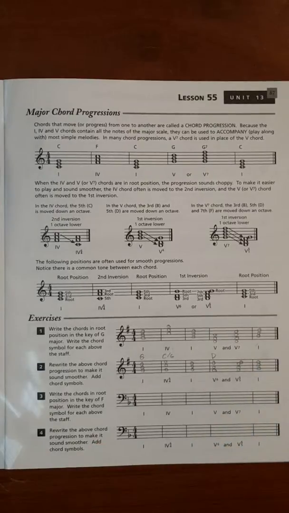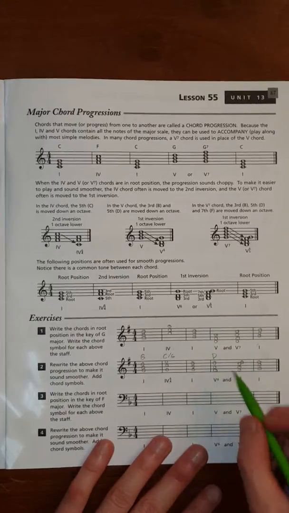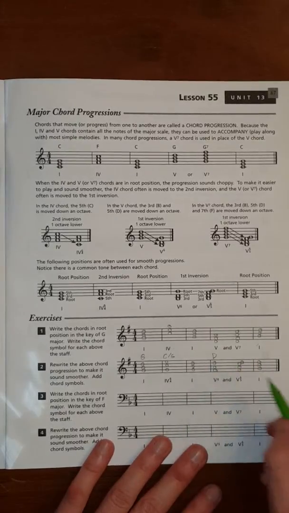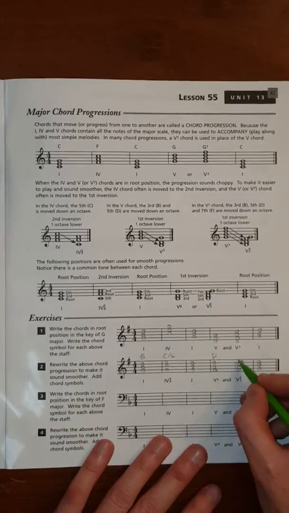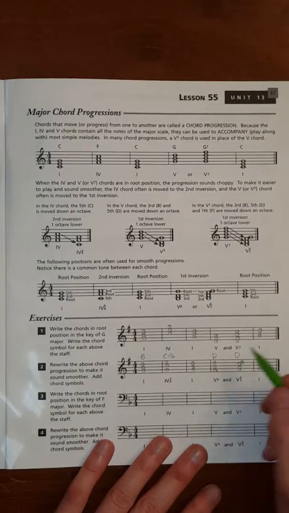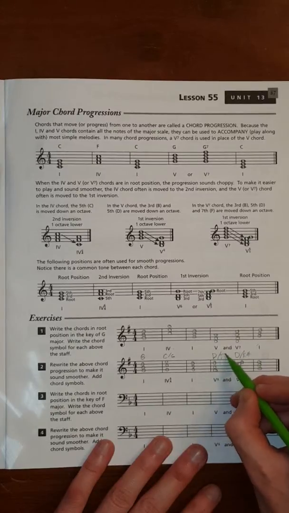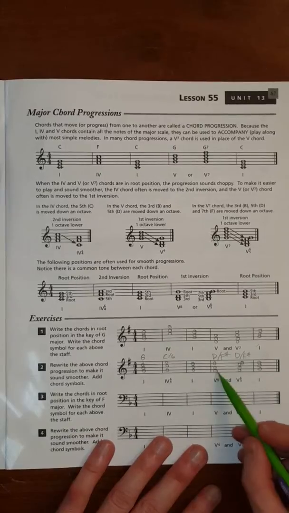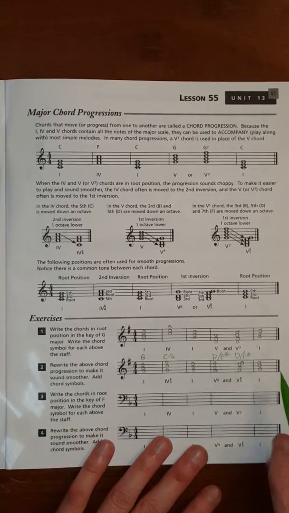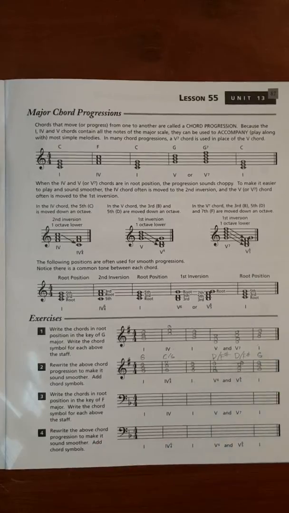So that's that. Oh, I forgot to finish this. So this is going to be D over F sharp. I'm sorry, they're both D over F sharp, because the F sharp's on the bottom, D's on the top. And then here, we're just going to have G. G, B, D. There we go.